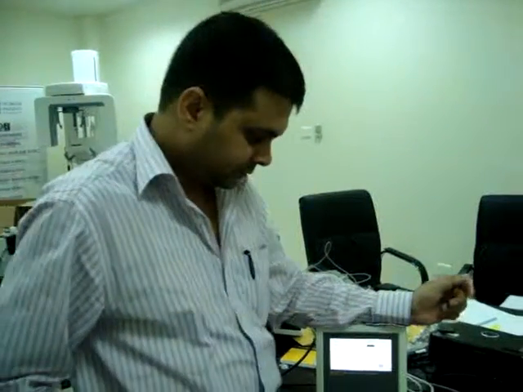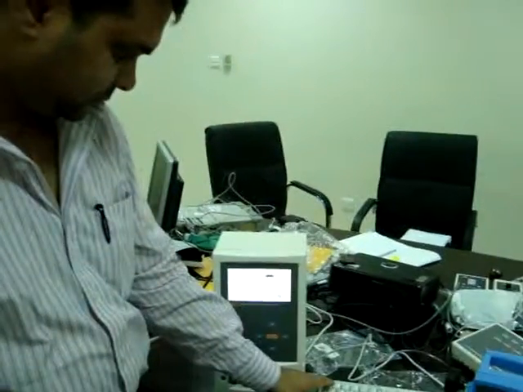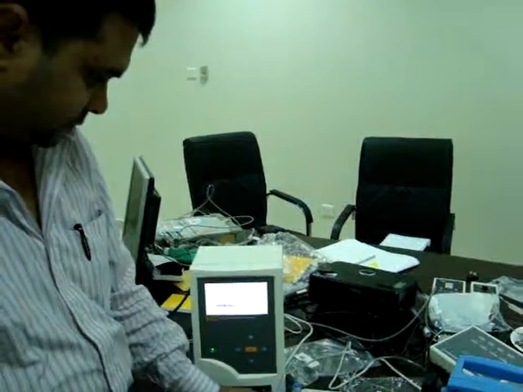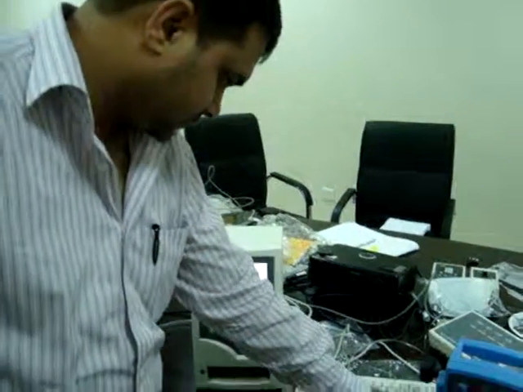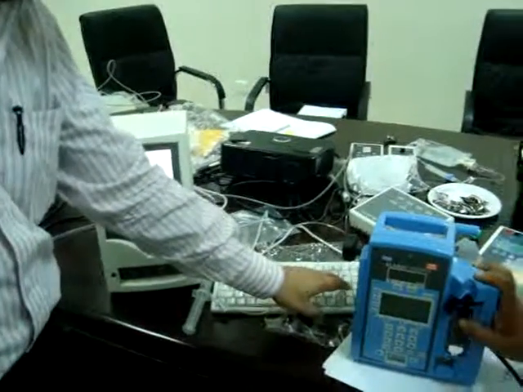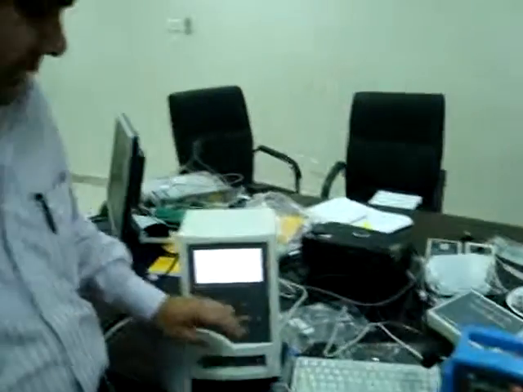So this is the secondary flow. Then you decide how much secondary flow to do. So these are the parameters we set, and then connect and measure.